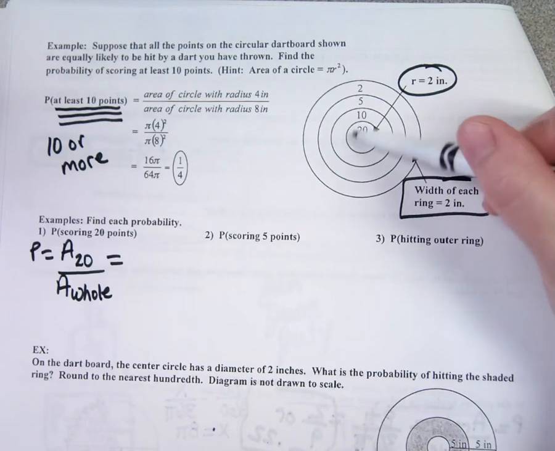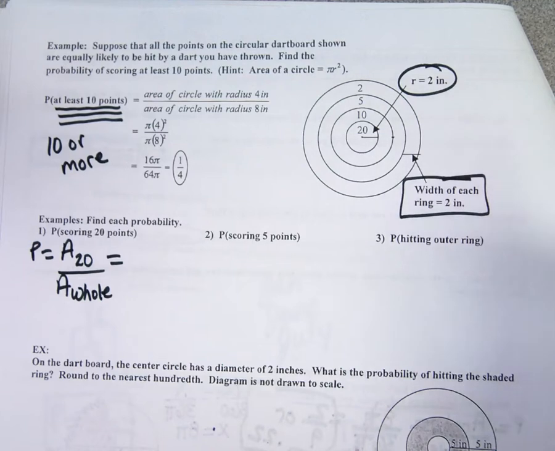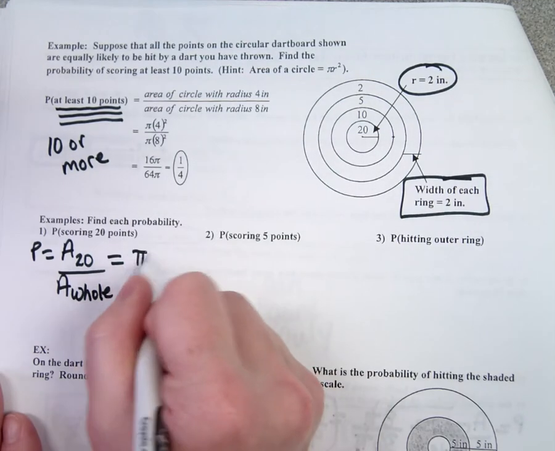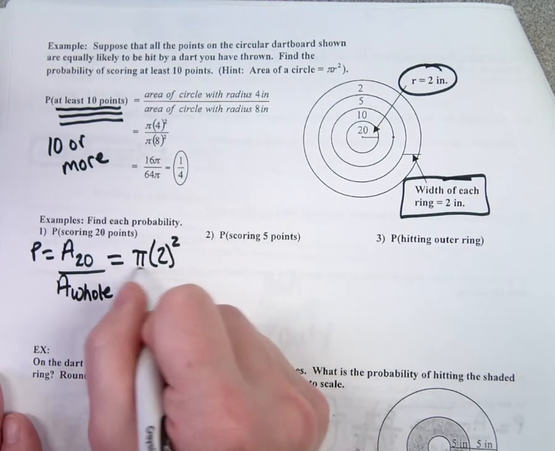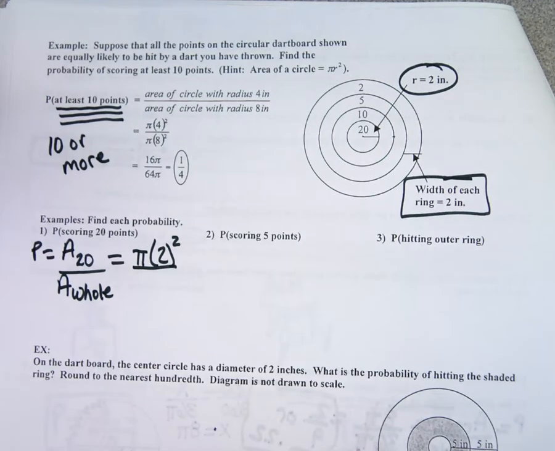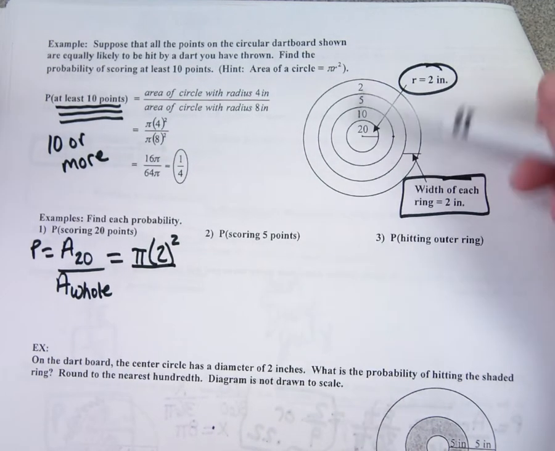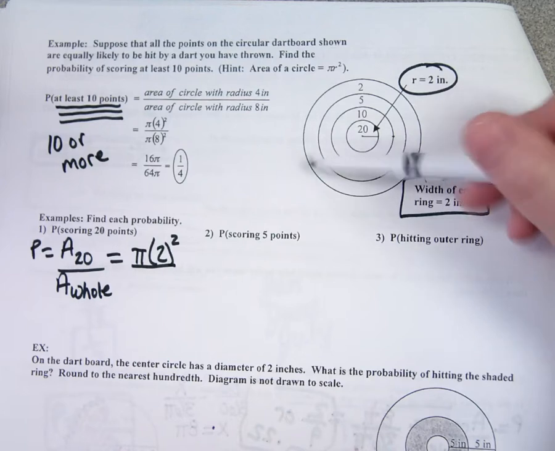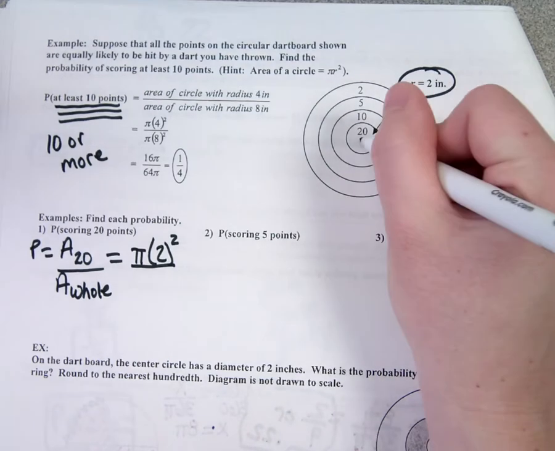It's a circle, so it's going to be pi times radius squared. And do we know the radius of the 20 circle? The radius is 2, so it's going to be pi times 2 squared. And I'll take care of that in a second. Out of the area of the whole circle. And what's the radius of the whole circle again?